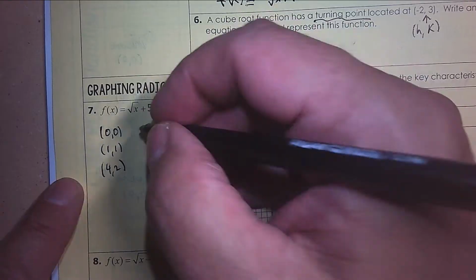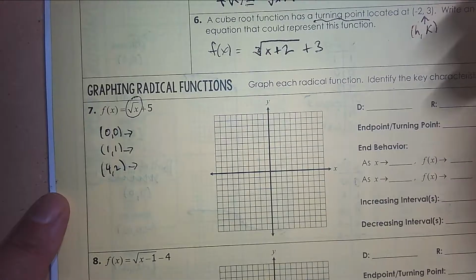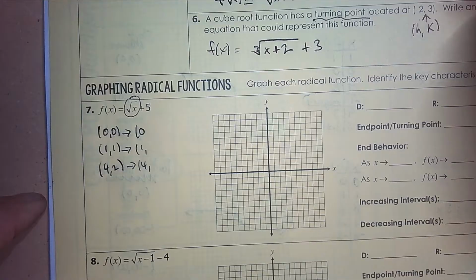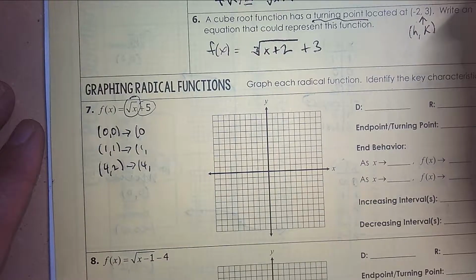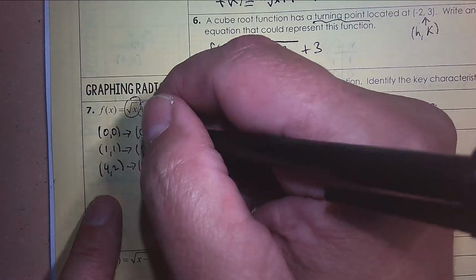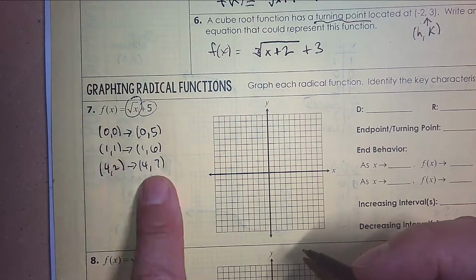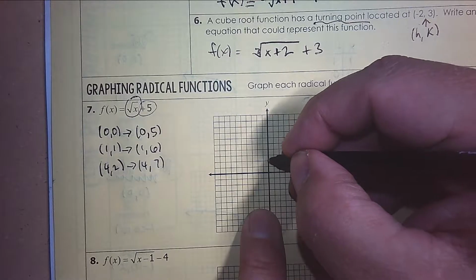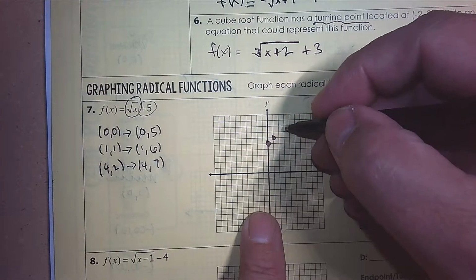Do you see anything under the square root sign that changes x? Or did x stay the same? So x stays the same, so I'm going to write down x stayed the same. All the x coordinates stayed the same. Do you see anything outside the square root? That's called a vertical shift. Up how many? So to every y coordinate, we're going to add 5. Then I'm going to take these points and put them on my graph. So (0, 5), (1, 6), and (4, 7).